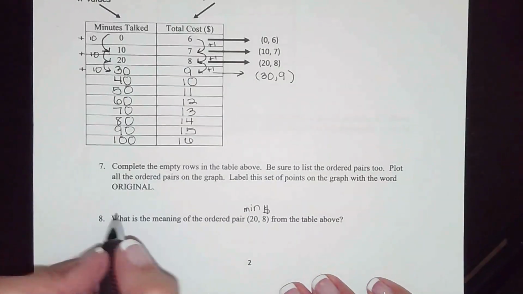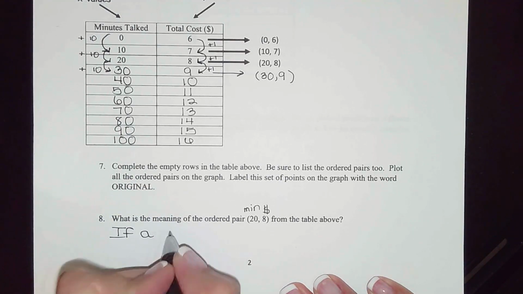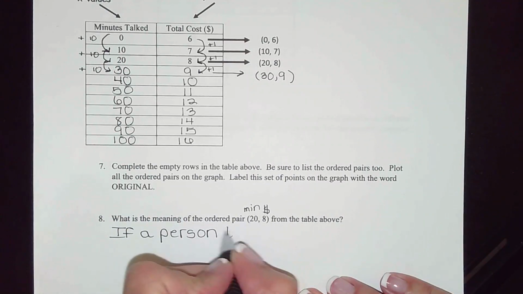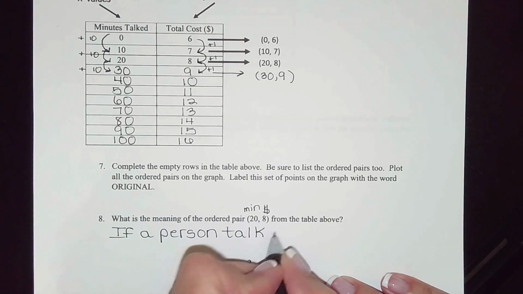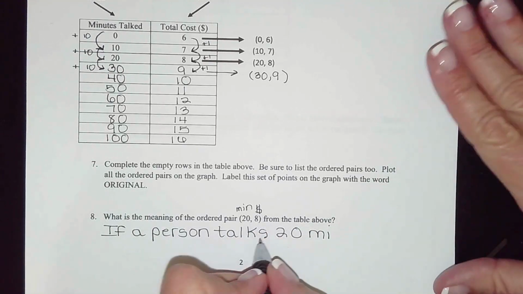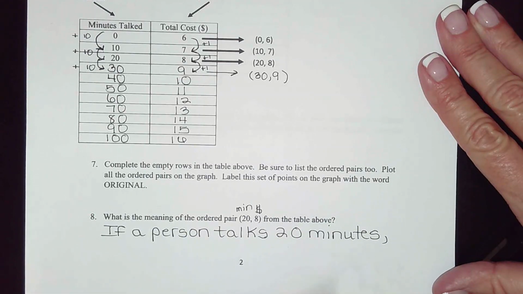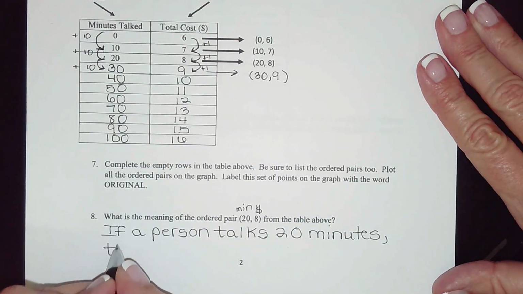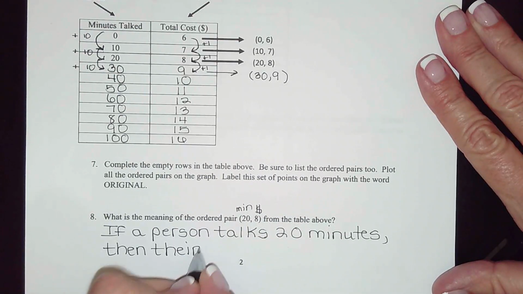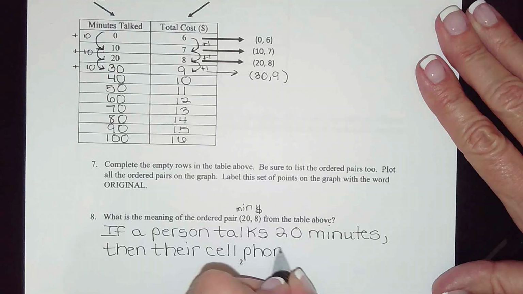And so if a person talks 20 minutes, and that's a prepositional phrase, so that gets a comma after it, then their cell phone bill will be $8.